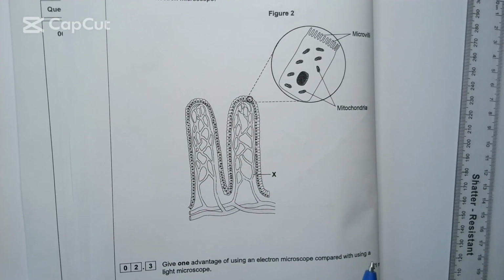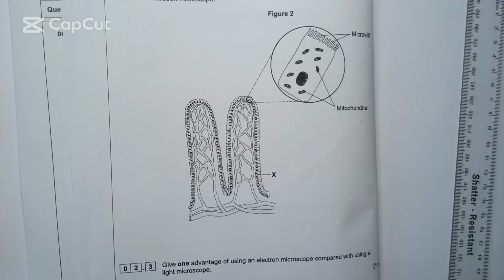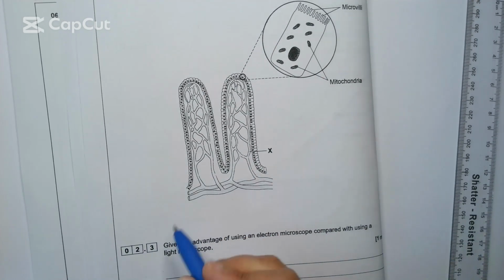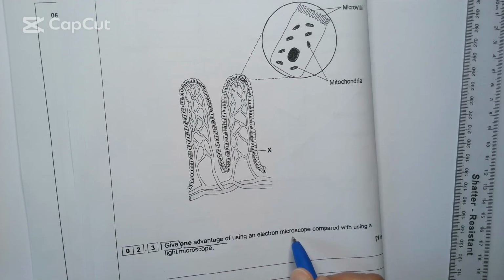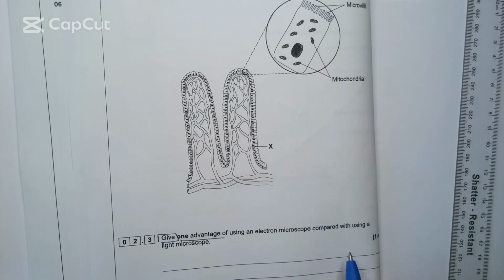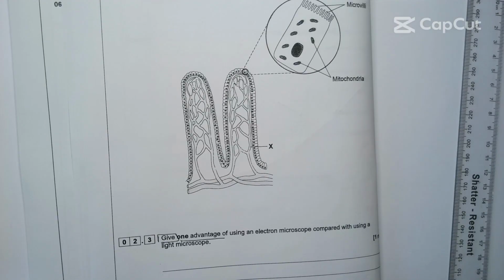Always use the diagram. There is a reason why there is a diagram there. Okay, give one advantage of using an electron microscope compared with using a light microscope. So have a think.